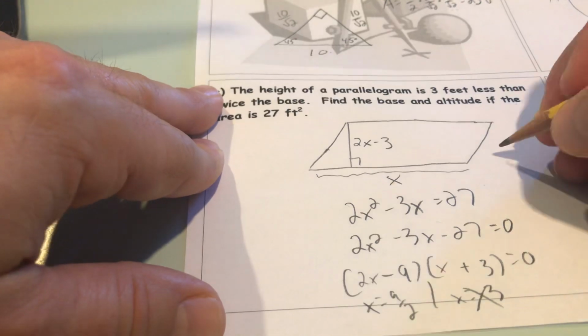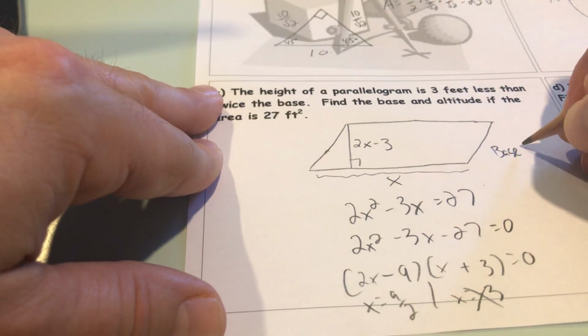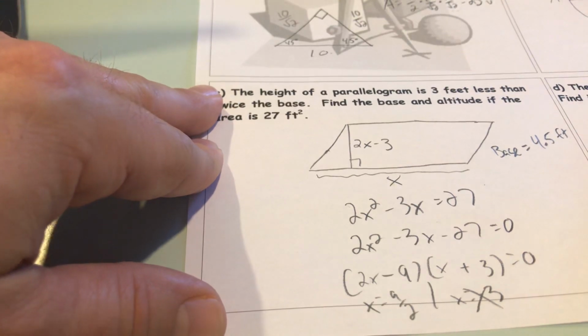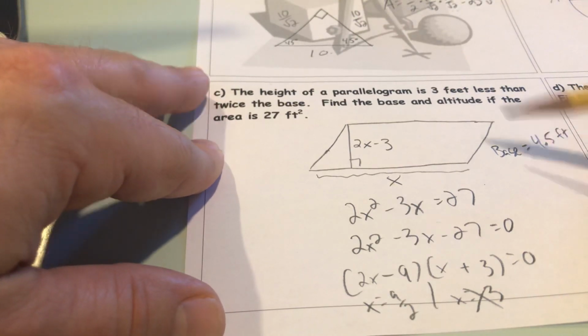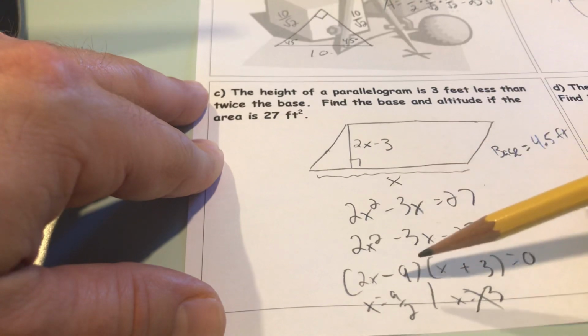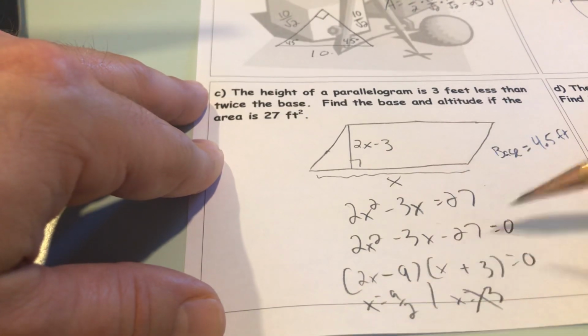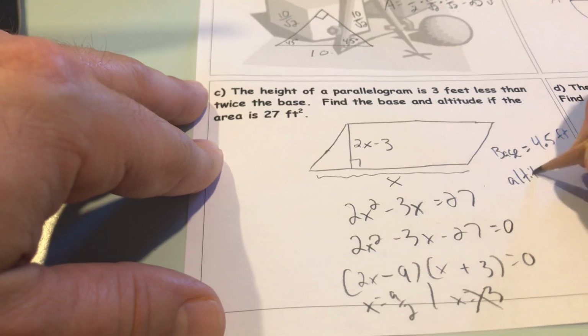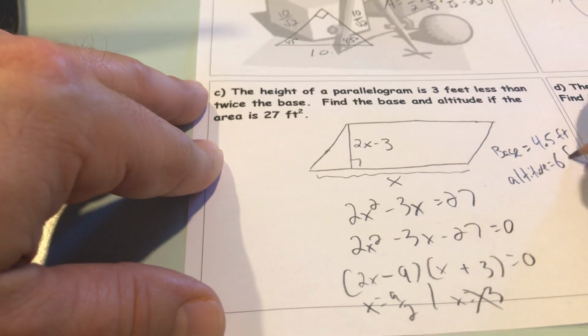So the base is 4.5 feet, and then the altitude would be 2 times 4.5 is 9. 9 minus 3 is 6. So the altitude equals 6 feet.